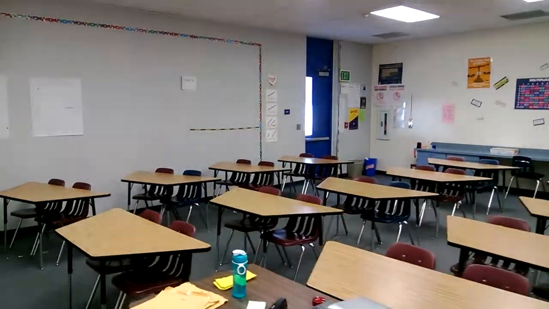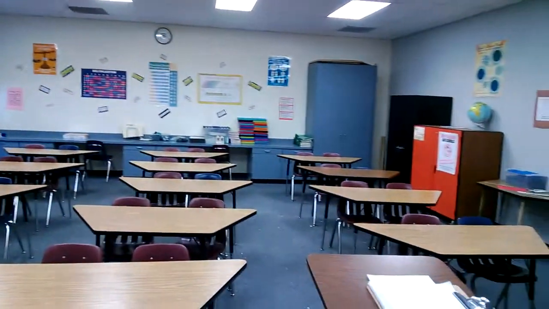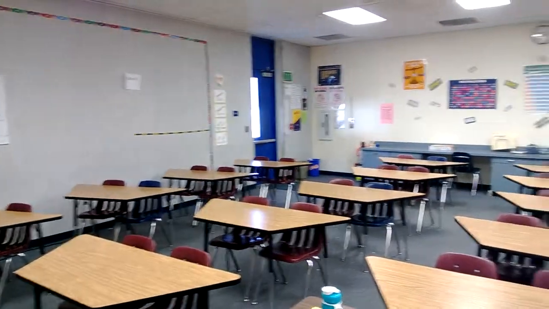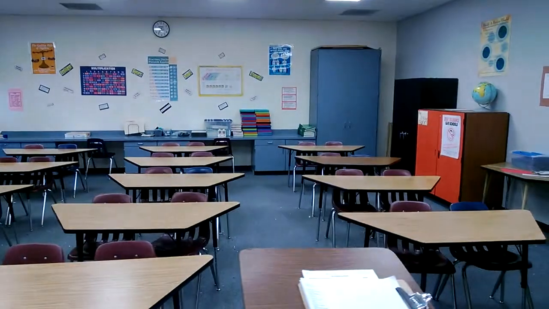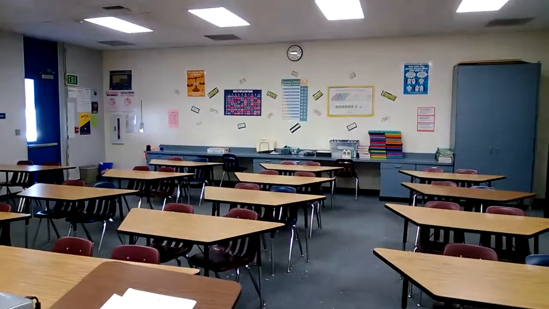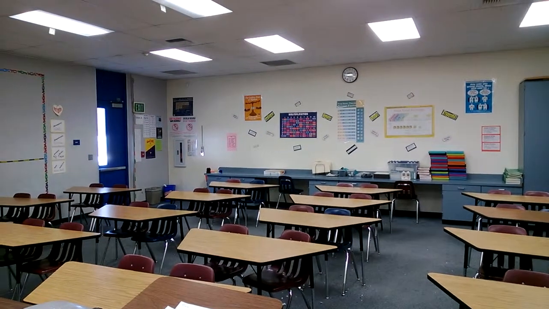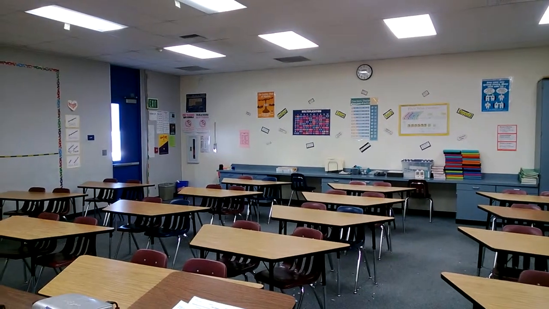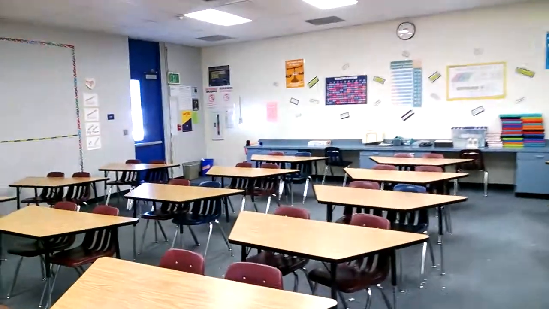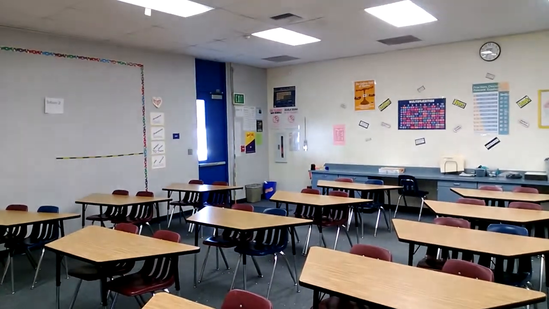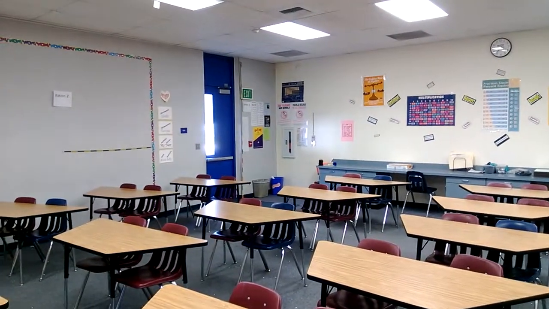We have 4 rows of desks with students sitting in pairs. I seat my students at the beginning of the year based on a heterogeneous model involving math abilities and strengths. I try to have weaker students sit next to students who are a bit stronger, and they would be able to tutor their quote-unquote shoulder partner at times.